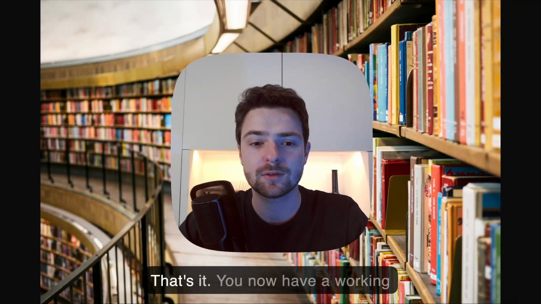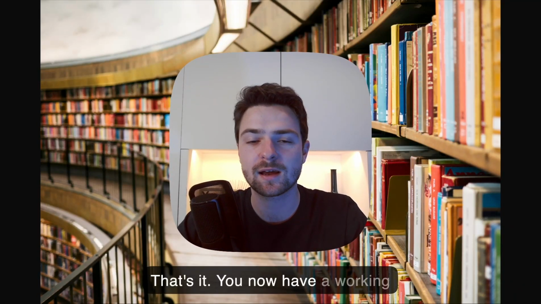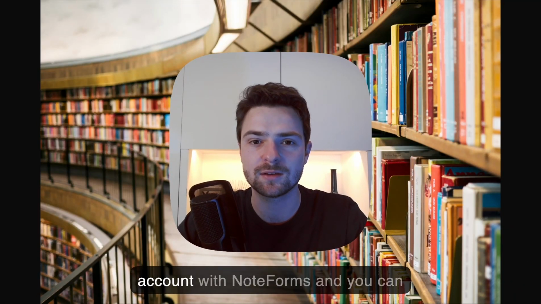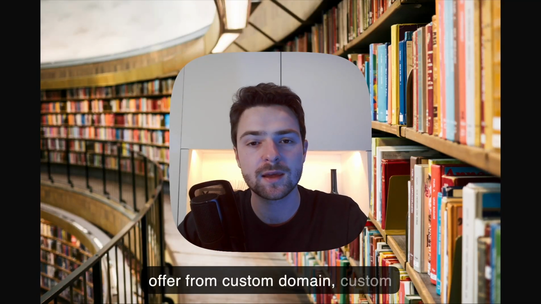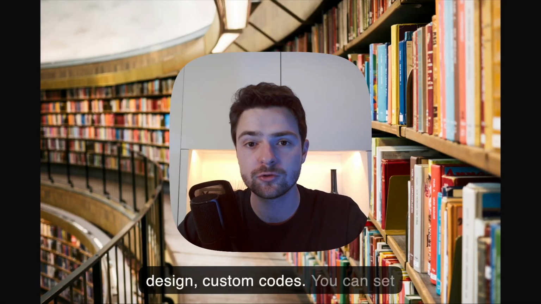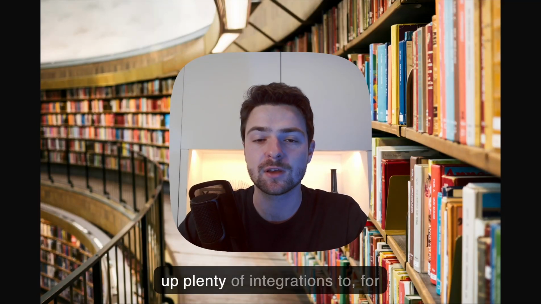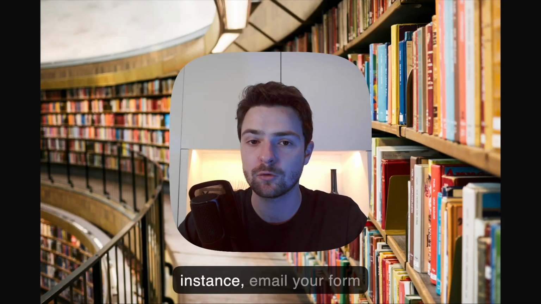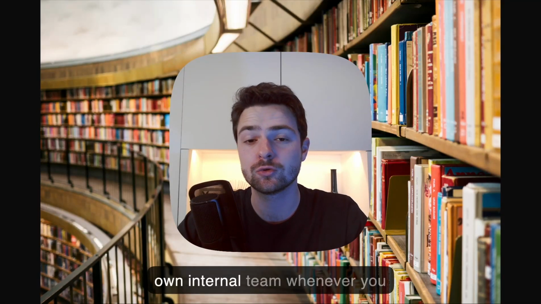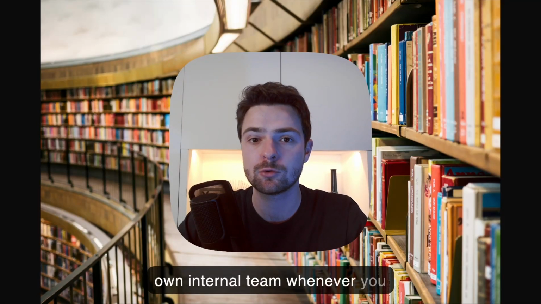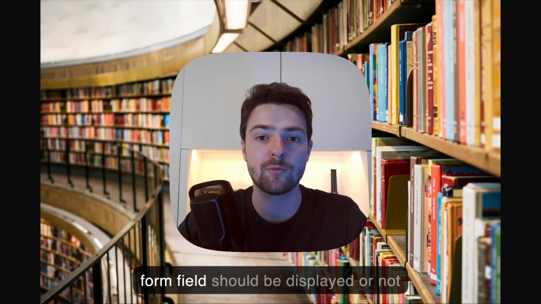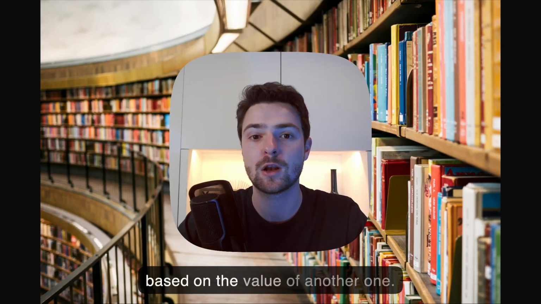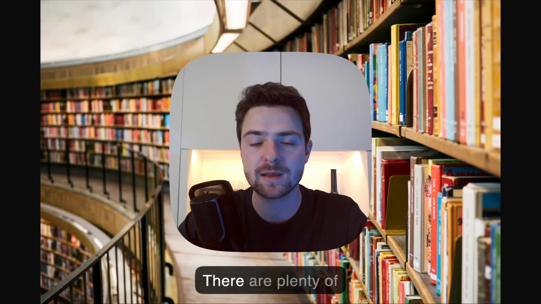That's it. You now have a working account with NoteForms, and you can create very powerful forms. NoteForms has plenty of features to offer, from custom domain, custom design, custom codes. You can set up plenty of integrations to, for instance, email your form respondents, or just to email your own internal team whenever you receive a new submission. You can add some logic to decide whether a form field should be displayed or not based on the value of another one. There are plenty of things you can do.